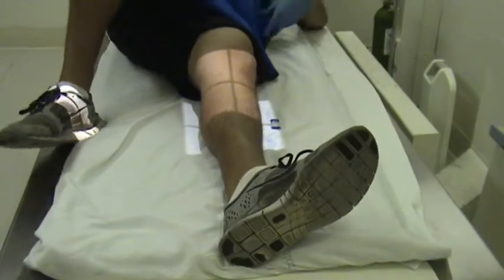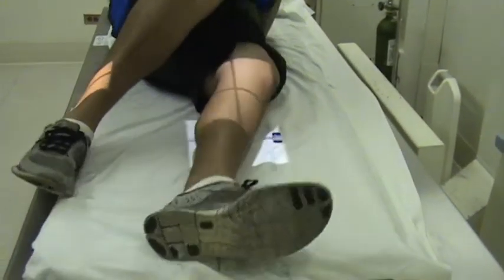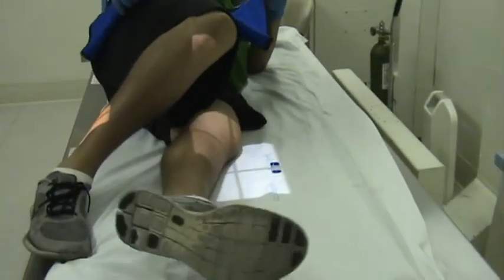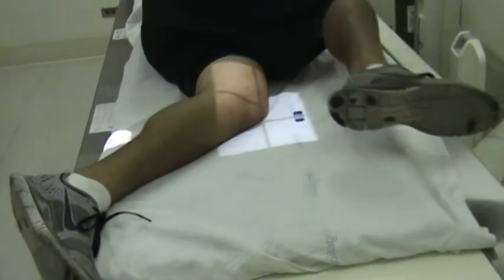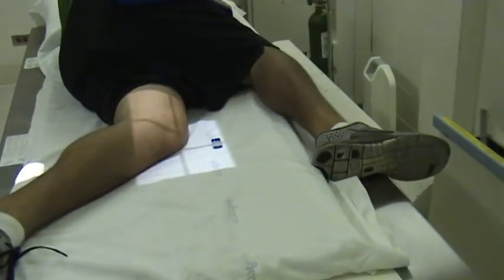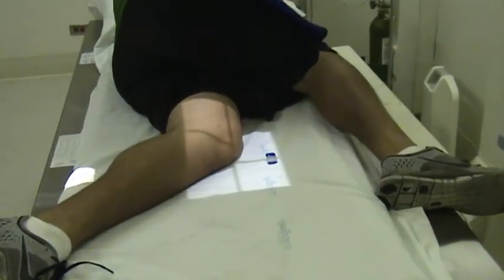For our next shot, it requires our patient to lay on the affected side with their knee bent at a 30-degree angle. This is known as a lateral projection or medial lateral shot. We want our center ray to enter at the level of the epicondyles or the condyles of the femur.